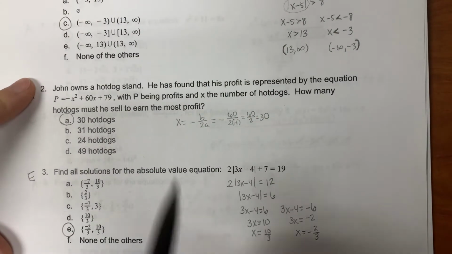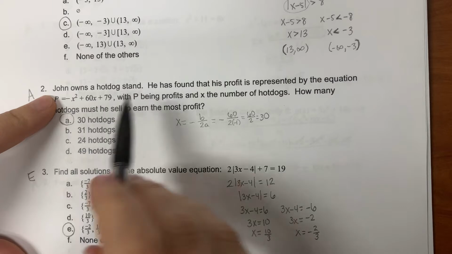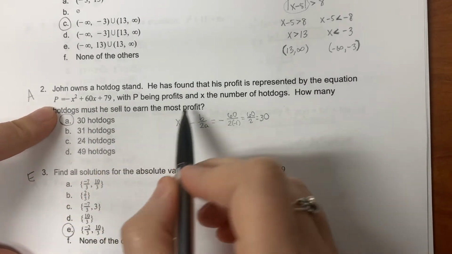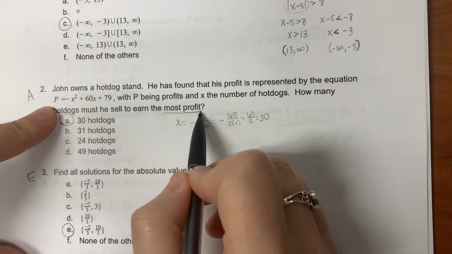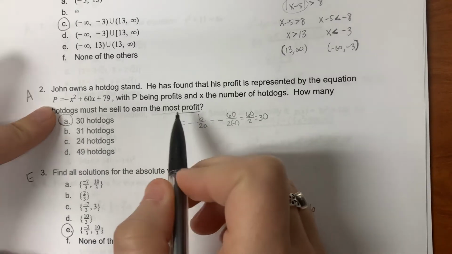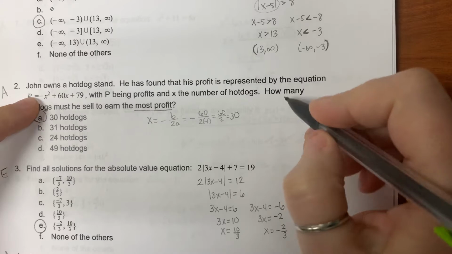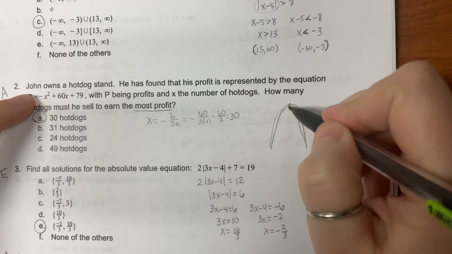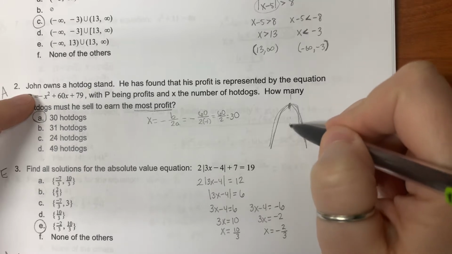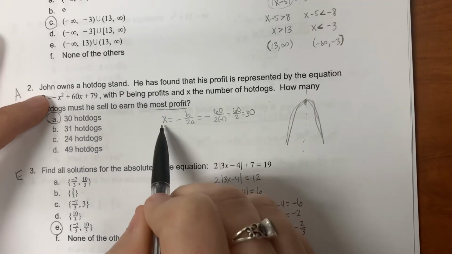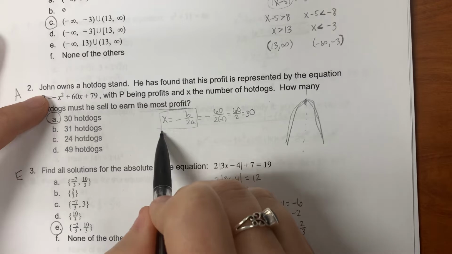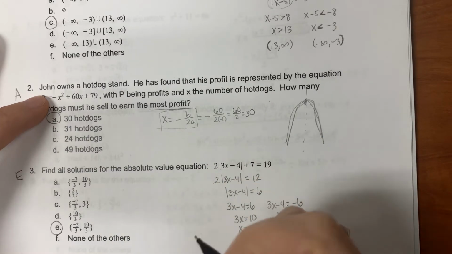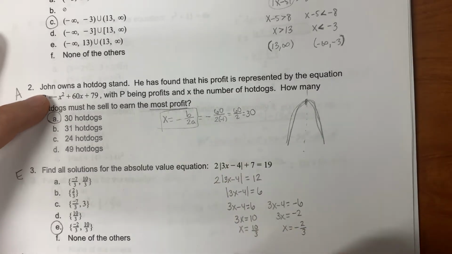All right, number 2, they gave me a quadratic, and they wanted to know how many hot dogs must he sell to earn the most profit. So if you're wanting to find a maximum profit, if you're talking about a quadratic, this one is actually shaped like this. That tells me I need to find this right here, which is on your axis of symmetry, right? So I found the axis of symmetry using this, x equals negative b over 2a. That's the formula for that, which you just have to know. I'm not going to give it to you, so make sure you have that memorized.